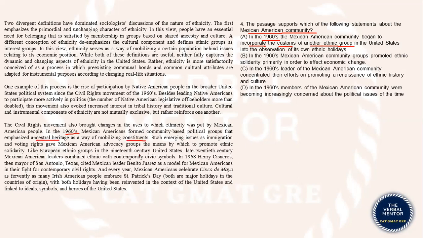Such issues were discussed, promoted, like European ethnic groups. In 1968, this guy cited another leader as a model for the Mexican American in the fight for the contemporary civil rights. So it is not written as alien that these people started incorporating customs of other groups into their culture or into observation of their own ethnic holidays. No other groups were incorporated.